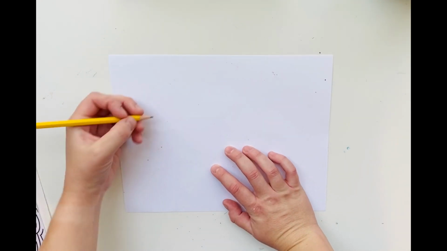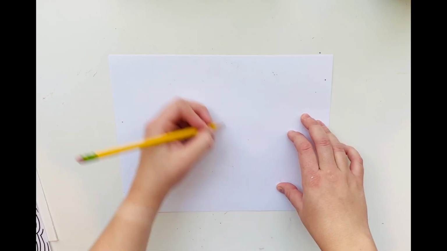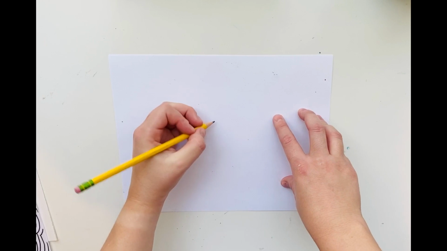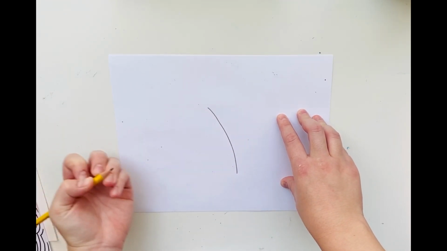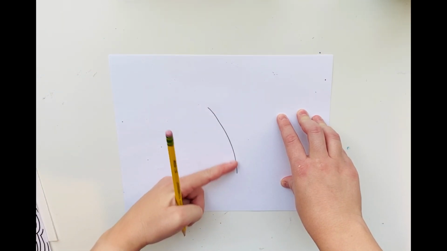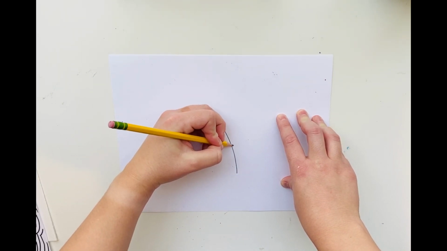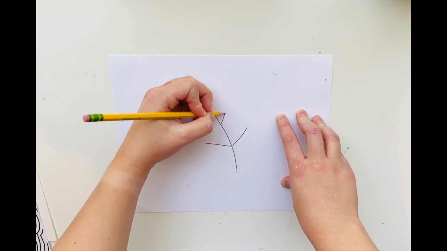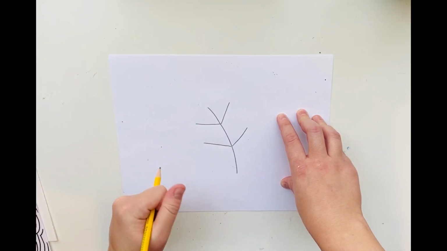So first, what I'm going to do is just pick a spot on the paper. I think I'm going to actually start in the middle and then just have the rest of my leaves go around it. I'm just going to start with a curved line, okay? So that's going to be the middle part or the spine of the leaf. Down here is going to be the stem, and now I'm going to draw the veins or the branches for my skeleton. Okay, so that's going to be the inside part of the leaf.